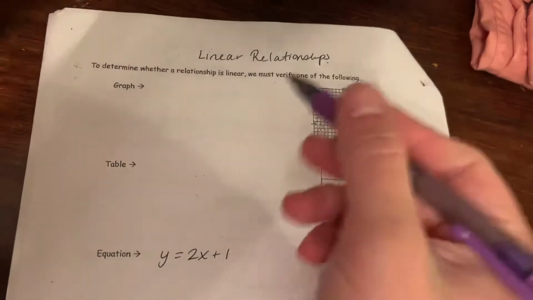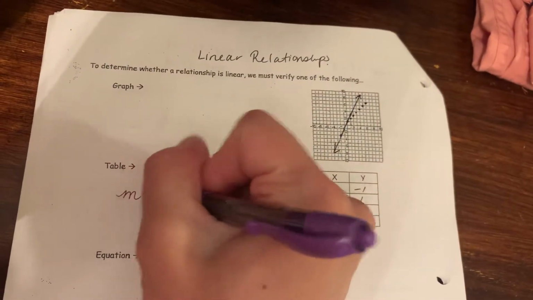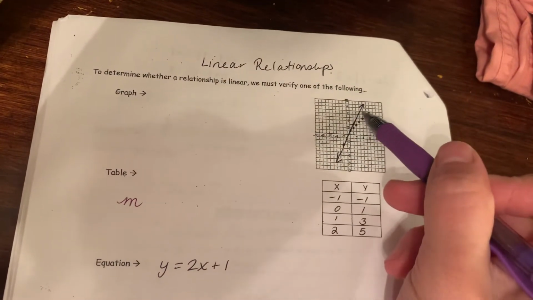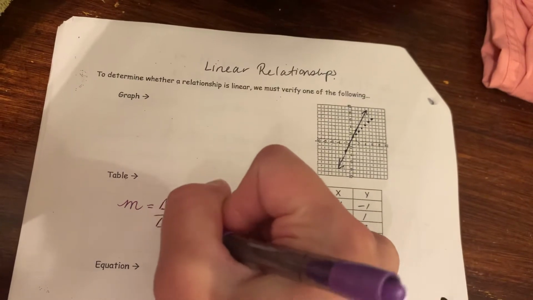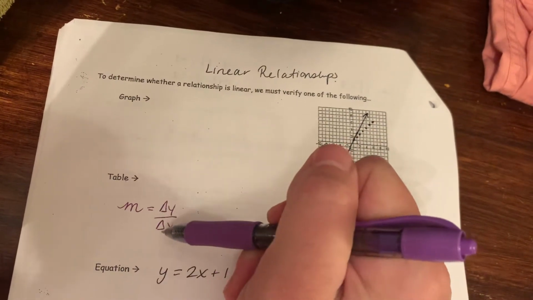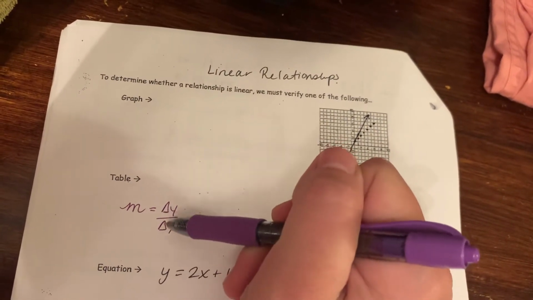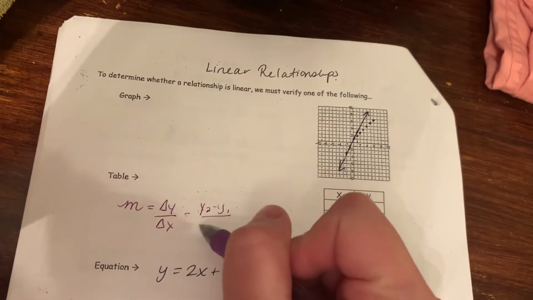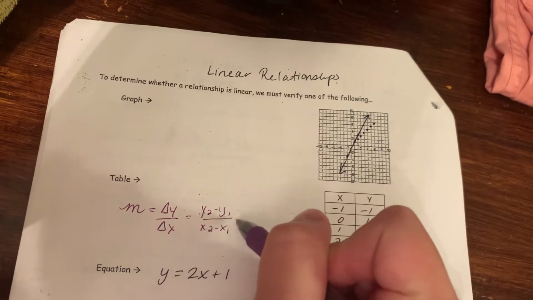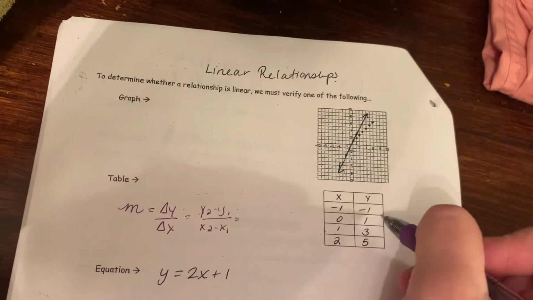And table of values. Your slope or your gradient here, your change in y over change in x, this is called delta. It's a Greek letter. It means change or the differences in your y's. You normally would see it like this. The differences in your y's.